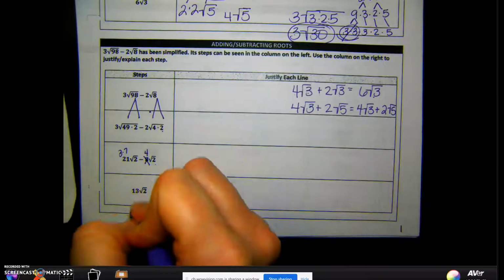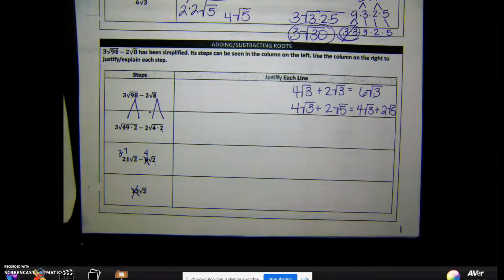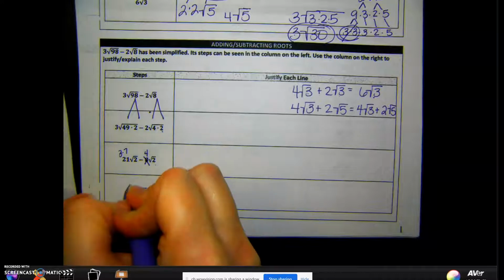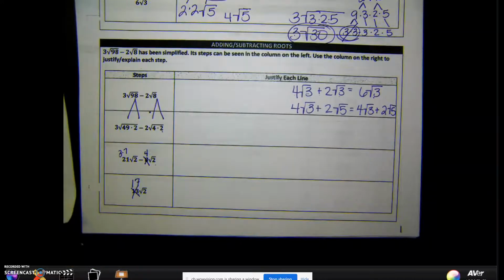Now, that means our answer is incorrect, because now can I subtract these two things? Why can I subtract them? They have the same radical. So what is 21 square roots of 2 minus 4 square roots of 2? 17 square roots of 2. All right. I want you to try this problem on your own.